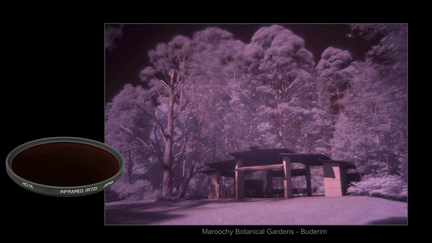Here you can see the result of using the red blocking filter. Ignore the magenta cast for a moment, that really isn't an issue and we can come back to that a little bit later. But any movement in our image is a problem though. Now the cause of that softness is the slow shutter speed that we used.